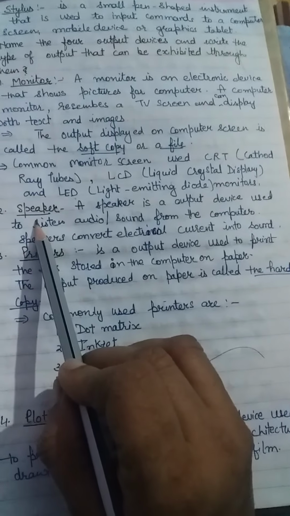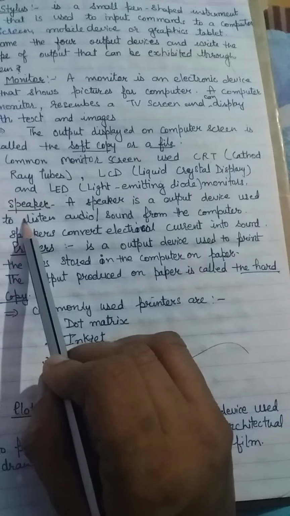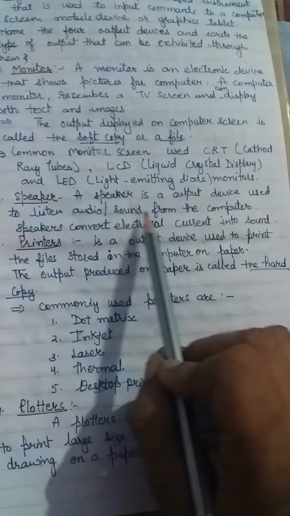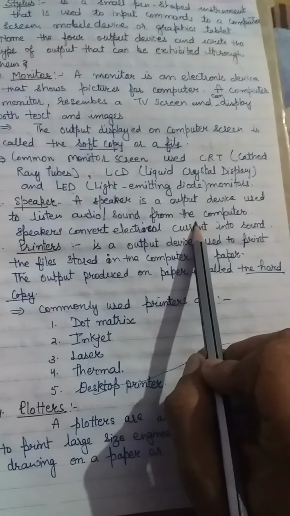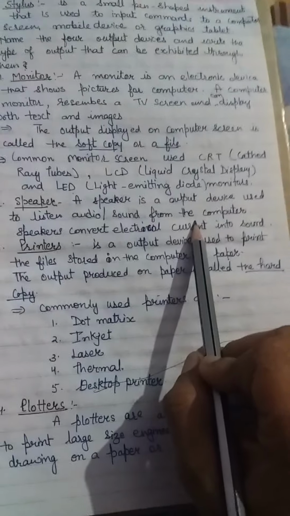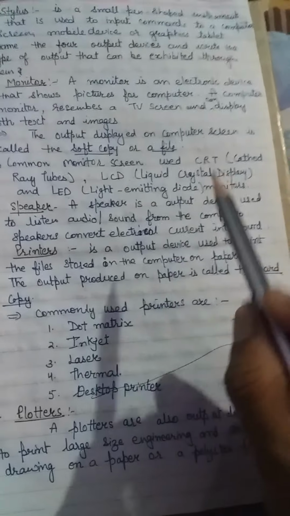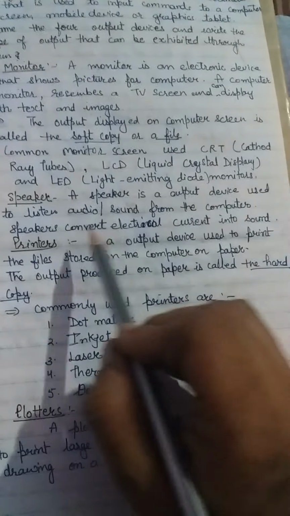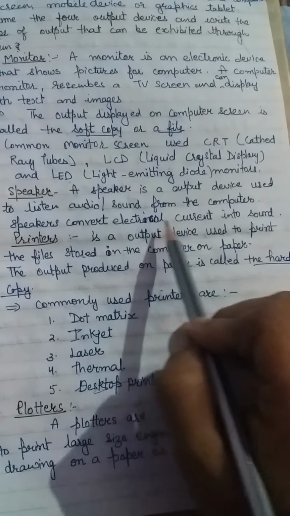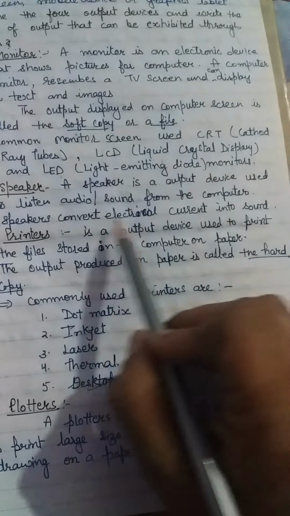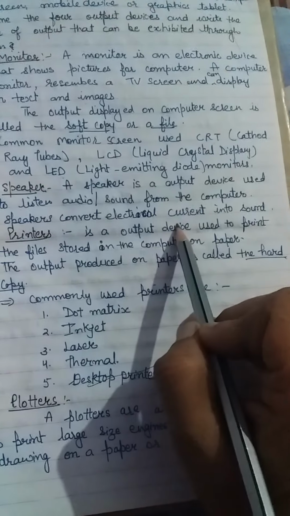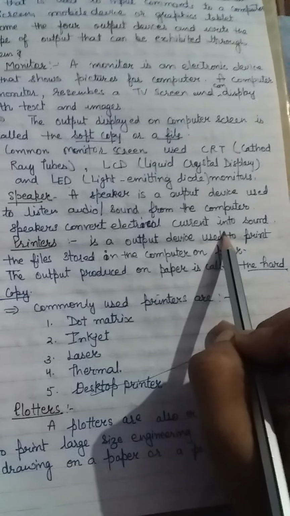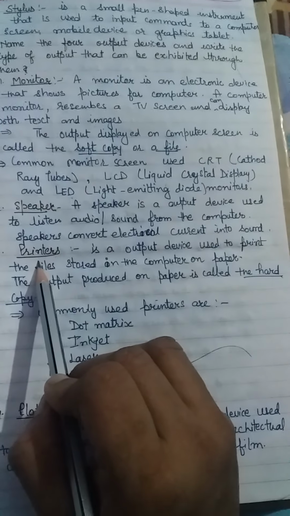Now the next part is the speaker, which is also an output device. Why do we use a speaker? It is used to listen to audio and sound from the computer. If we want to listen to any type of music, we attach a speaker to the computer, and the speaker converts the electric current into sound. It means the electronic current of your computer will be converted into sound, and we can listen properly. Then we come to the next output device, the printer.